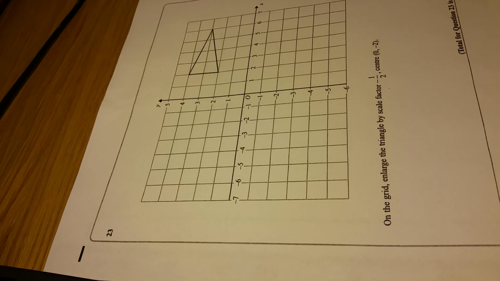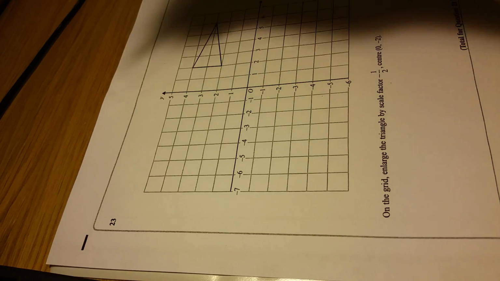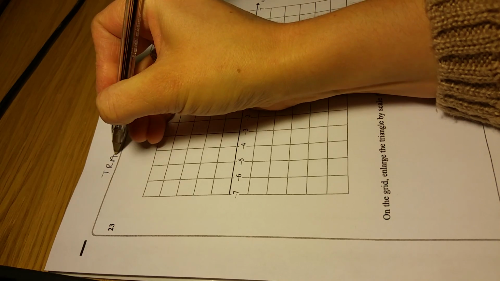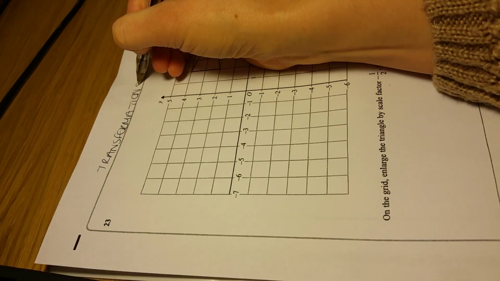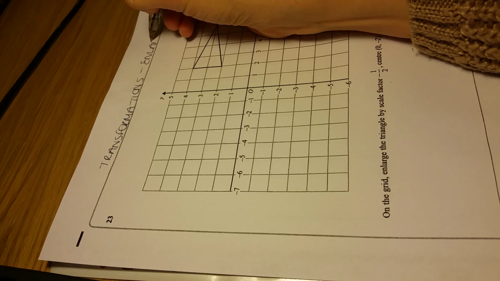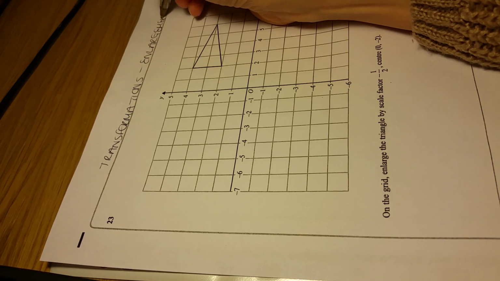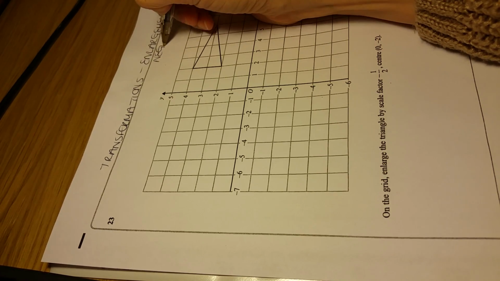This one is near the end of the paper, not quite at the end, but still is a star grade. If you're doing this topic by topic, it's a non-calculator paper, and the topic is transformations, in particular enlargements with negative scale factors. Enlargements, negative scale factor.